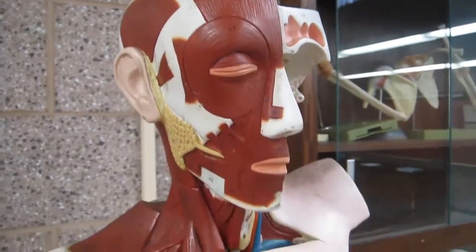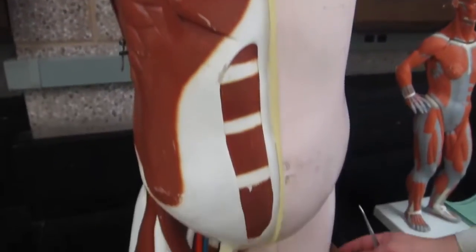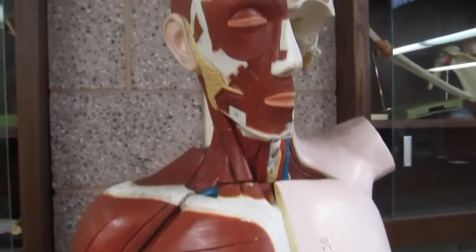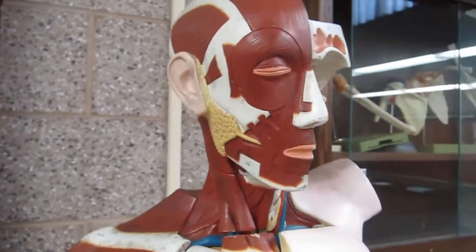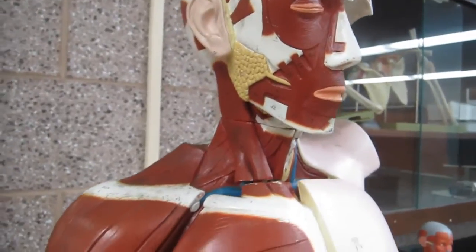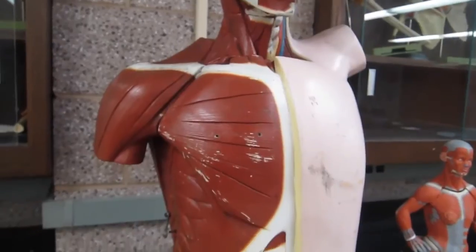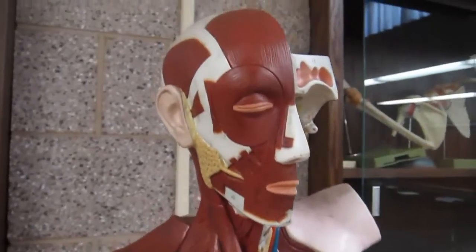Okay, so we're going to do another rundown of the muscles for week 7. These are muscles associated with facial expression, muscles of mastication, a muscle in the anterior neck, and muscles in the anterior chest wall and anterior abdominal wall. Okay, so we'll take it from the top.